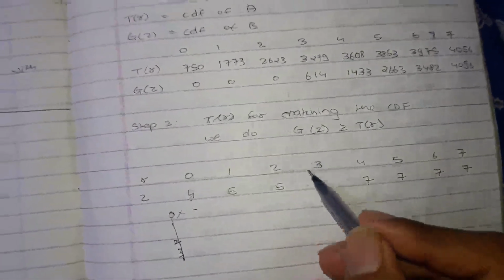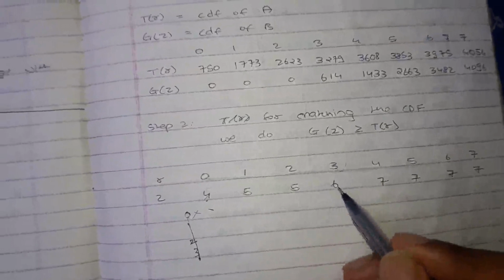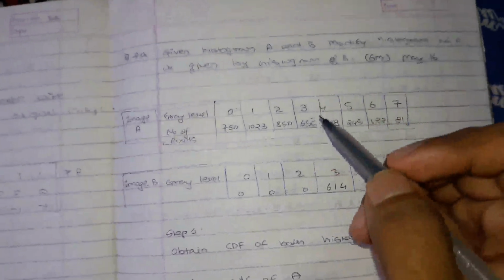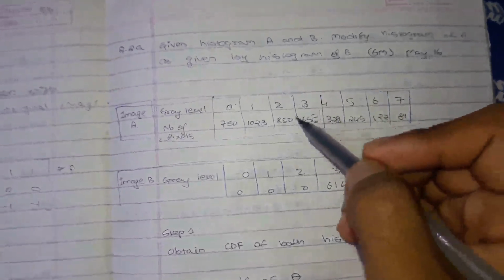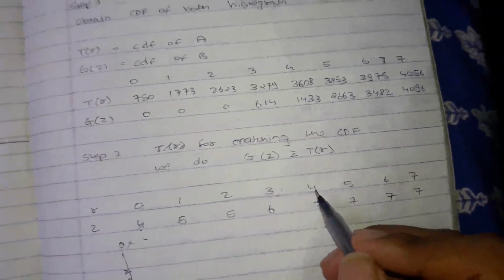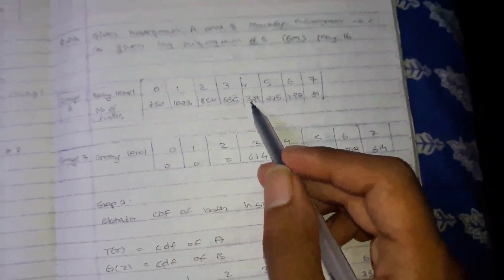Similarly 6. Here all the pixels that were 3 will get converted to 6. Here you can see there were 656 pixels, so all the 656 pixels are now converted to 6. Similarly 7. Any pixel that is 4, 5, 6, 7, all the pixels that are 4, 5, 6, 7 will get converted to 7.